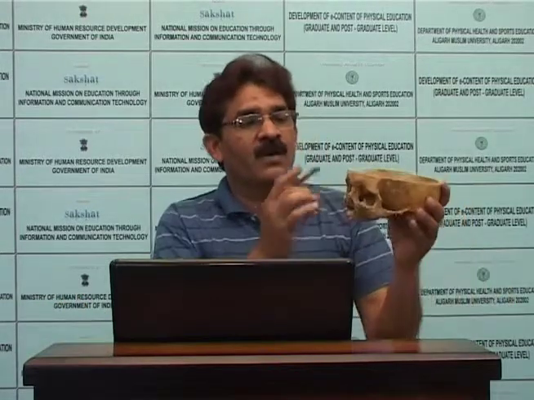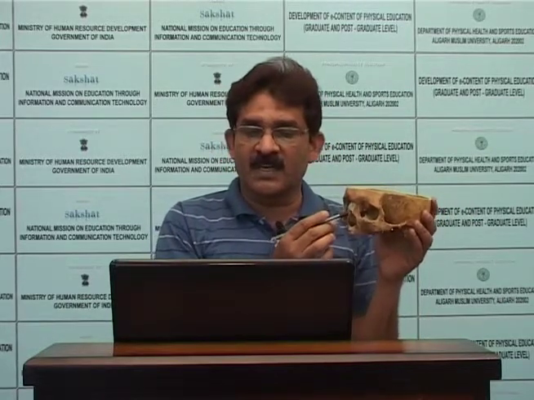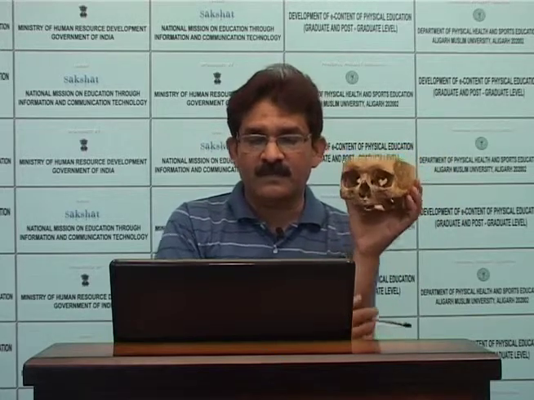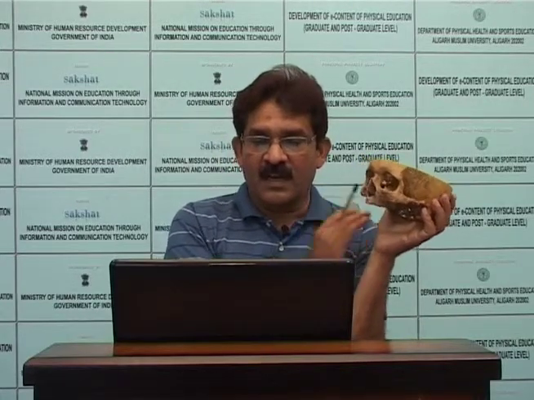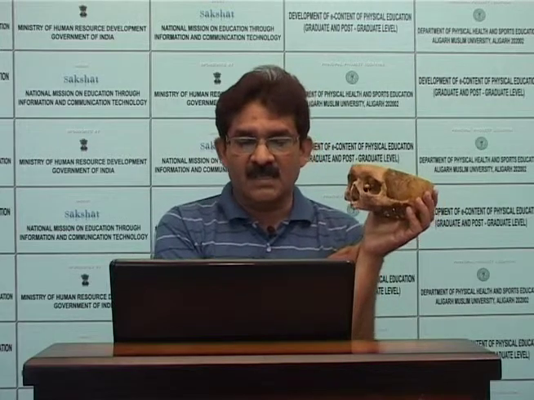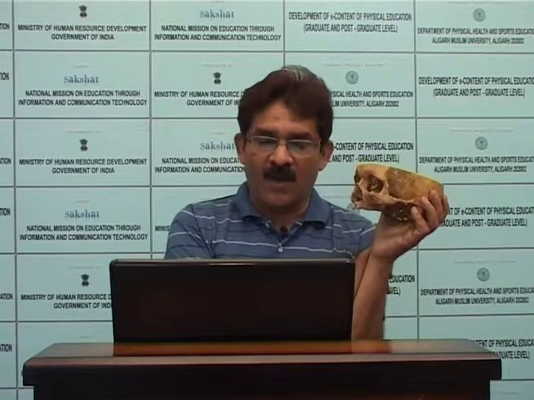The sphenoid bone is an irregularly shaped bone that forms a portion of the orbit, of the lateral aspect of the skull, and a portion of the cranial base, and this is the cranial base. The sphenoid is divided into four parts: greater wing, lesser wing, pterygoid process, and the body. Some portions of the sphenoid can only be seen inside the cranial cavity.